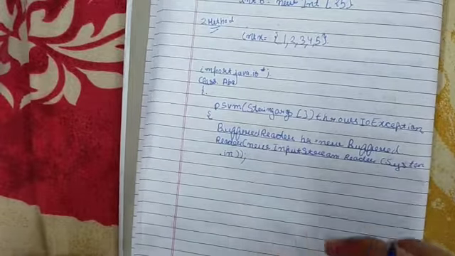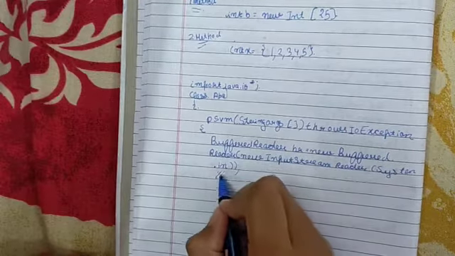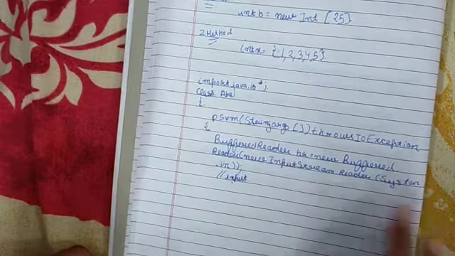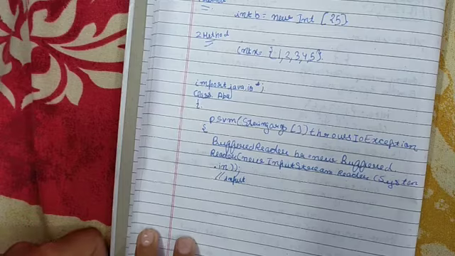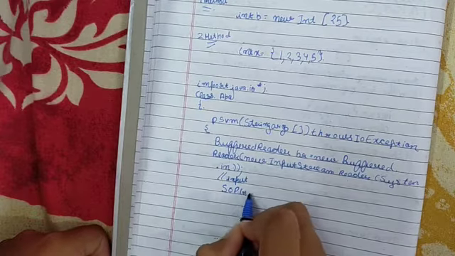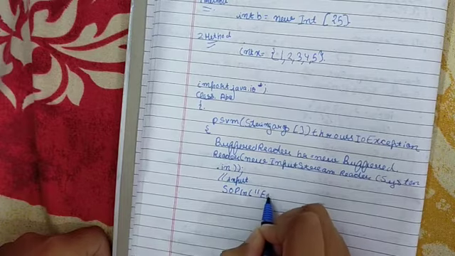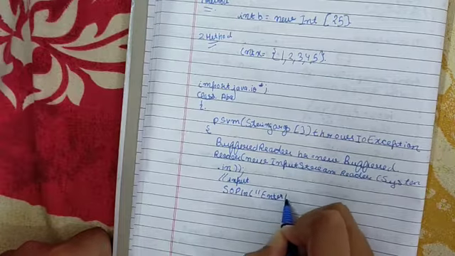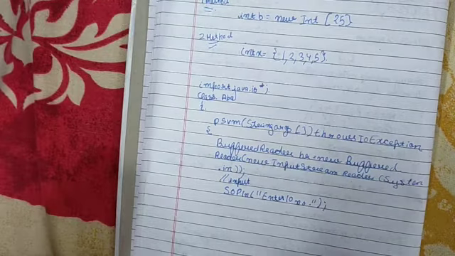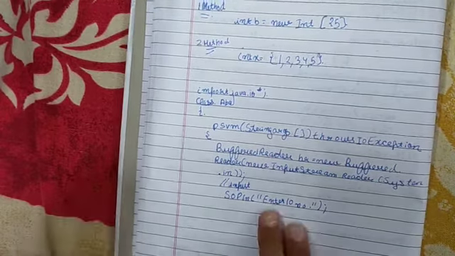Now here we will start with the input. I'm writing it as a single line comment with two slashes for your understanding. First of all, we will write System.out.println, in short form: "Enter 10 numbers." It can be any count, 50 numbers, 25 numbers. Enter 10 numbers is the choice here.